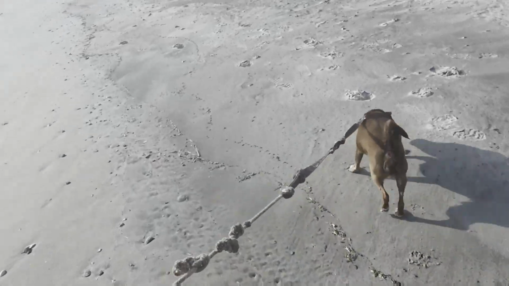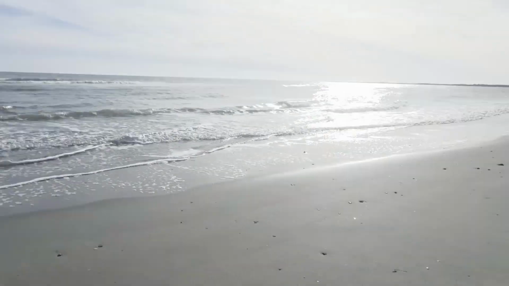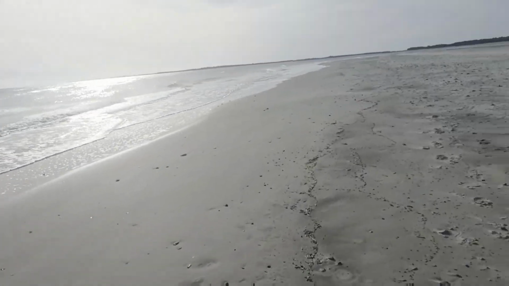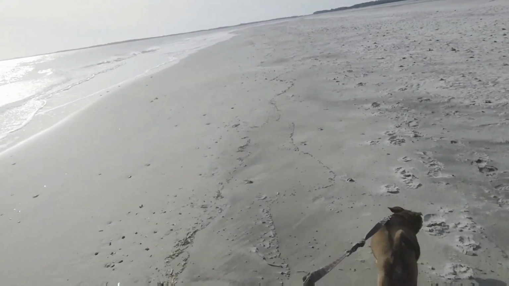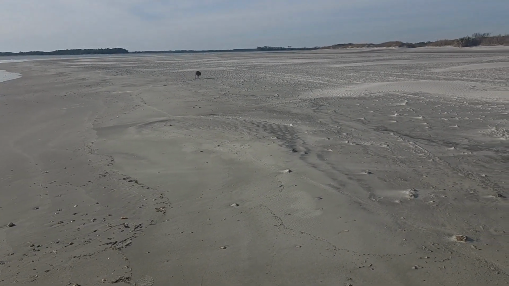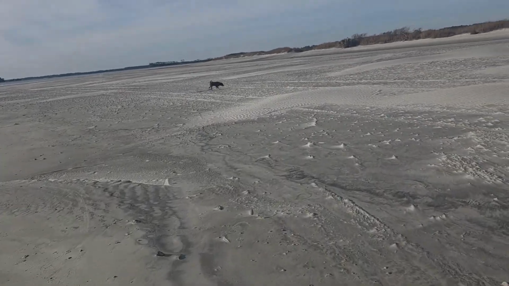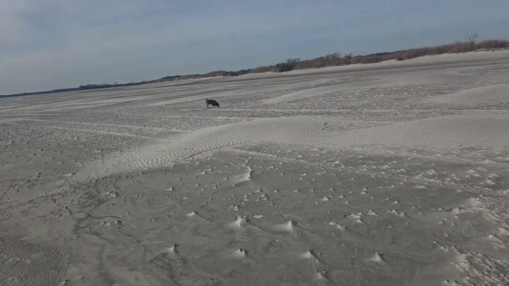What do you think, buddy? Okay, he's not too interested in the ocean. He's more interested in whatever he's sniffing in this direction. Maybe he knows instinctively that he can't drink this stuff. Oh, he's still an energetic boy. Right, Sargy Boo? Enjoying the beach, big buddy?